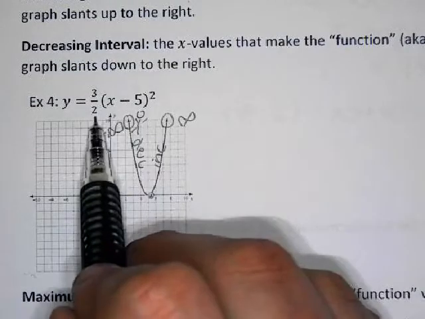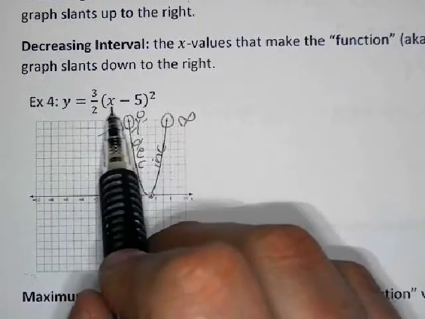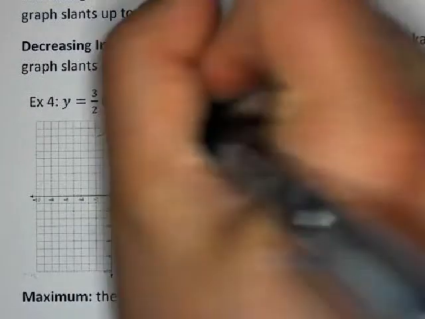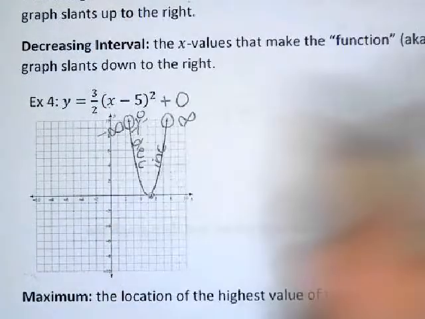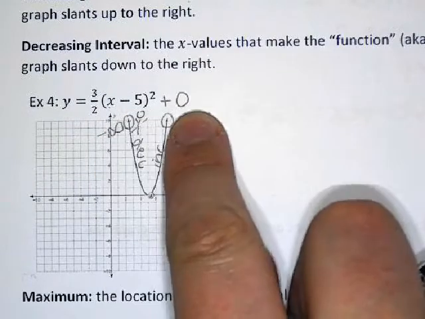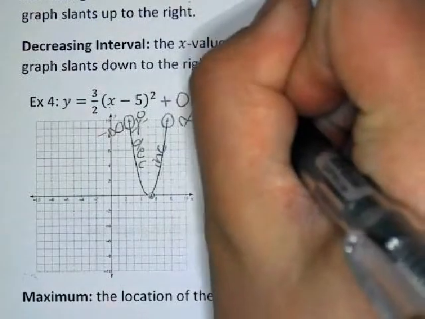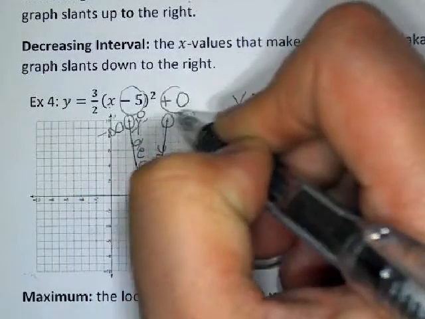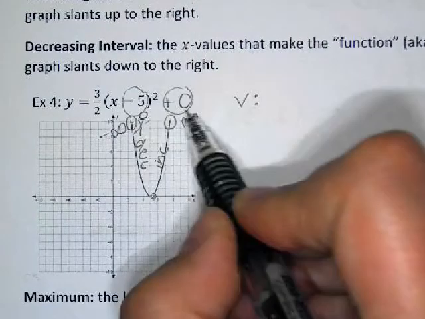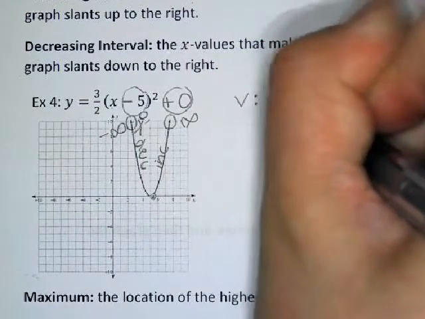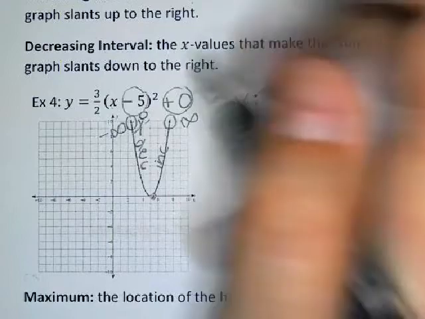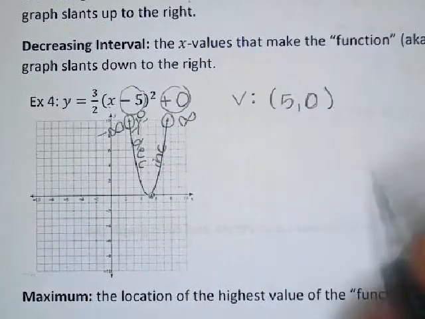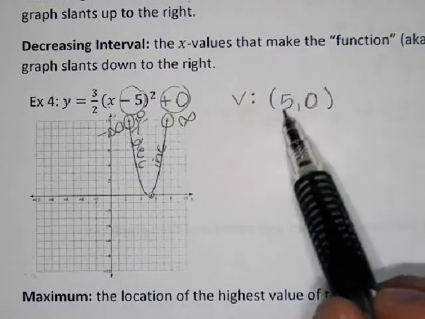So this equation, 3/2 times (x minus 5) squared. There's no number on the end, so I'm going to put a 0 on the end so that I have a number in both spots. So I can write my vertex. My vertex would be positive 5, 0. Okay, so now I have my vertex, and I'm going to use the x coordinate of my vertex.